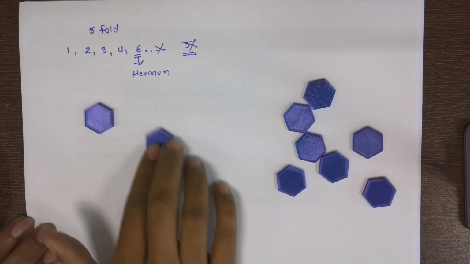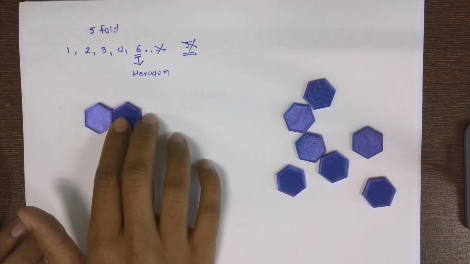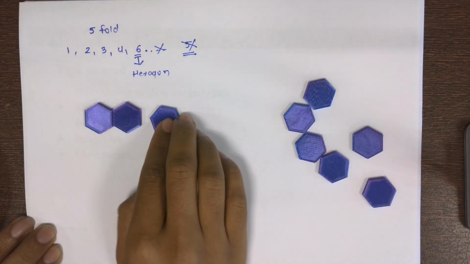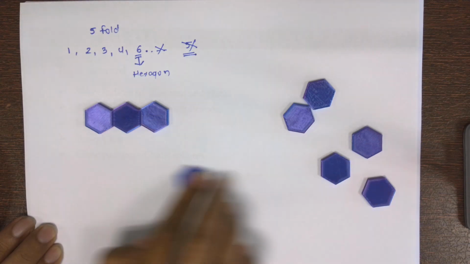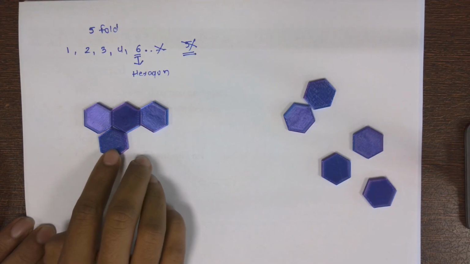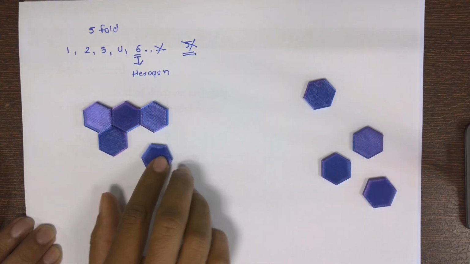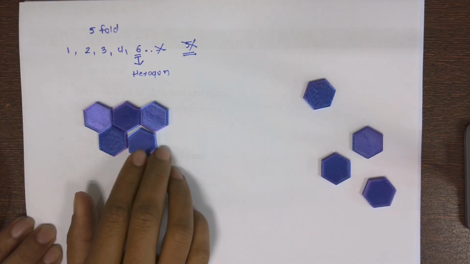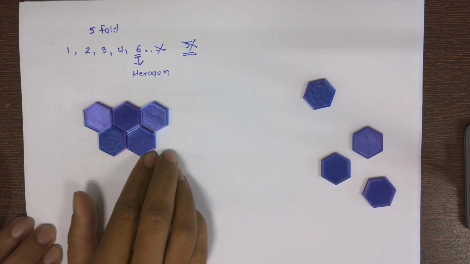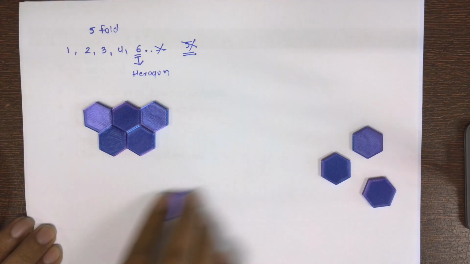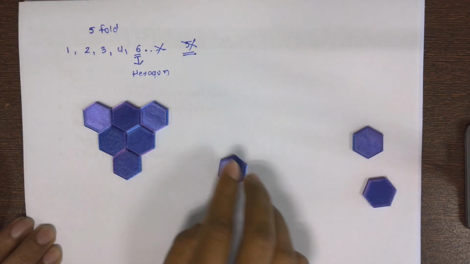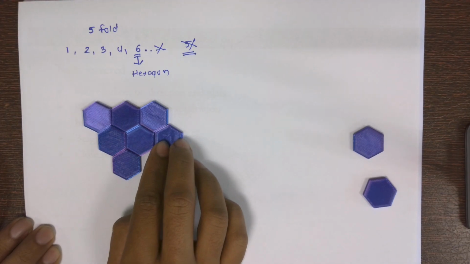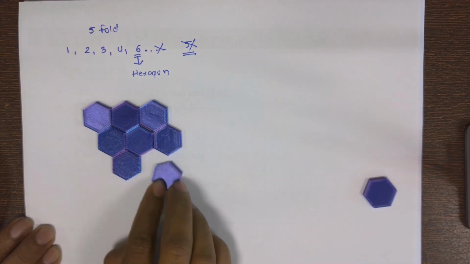So this is one of the hexagons. Let's bring another one over here. We can stack them below also. So we are able to see they are exactly matching with each other. Once I repeat this particular pattern, it can go on infinitely without leaving any blank space in between.